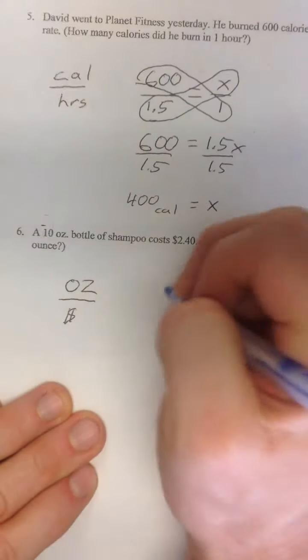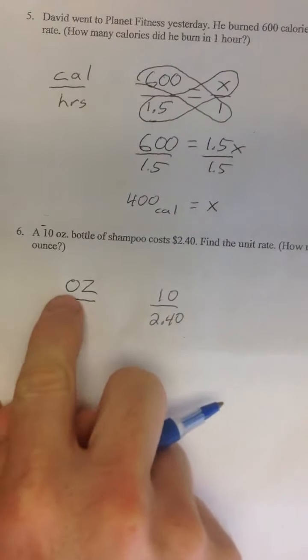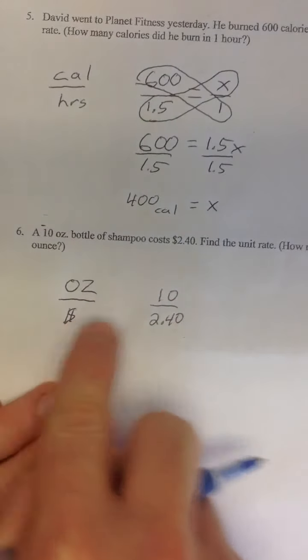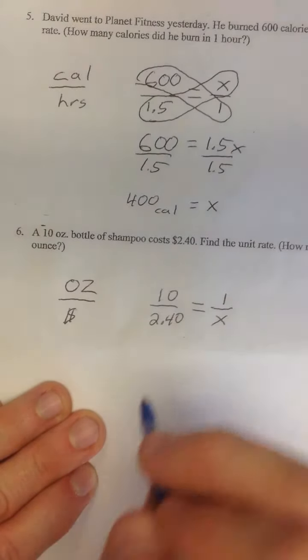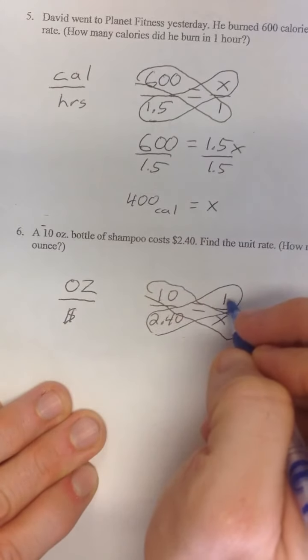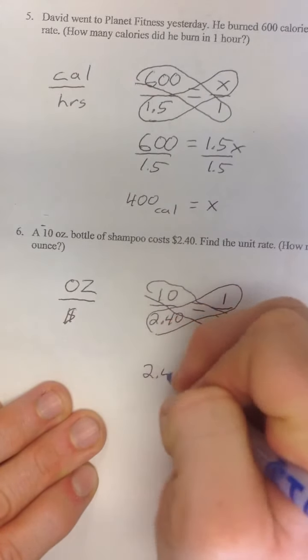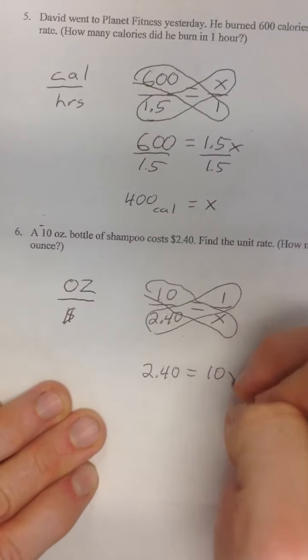Now the problem tells us that 10 ounces cost $2.40, so there's our first fraction. Ounces on top, money on the bottom, equals how much would it cost for 1 ounce? Well, again, 1 is referring to the ounces, so the 1 is going to go on top, and the x is going to go on the bottom. All right, so once you have that, it's just a matter of doing your cross multiplication. 240 times 1 is going to stay 240. That's the identity property. Anytime you multiply by 1, it doesn't change. 10 times x is 10x.